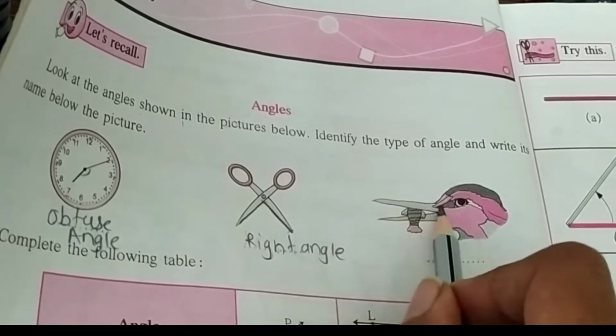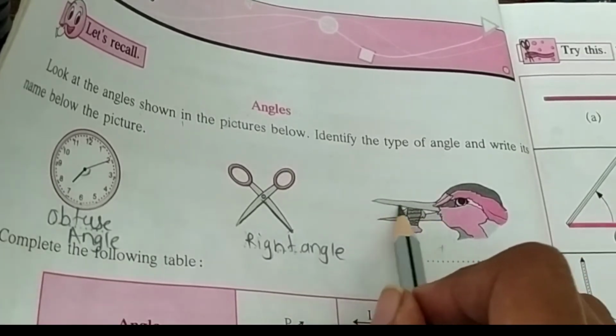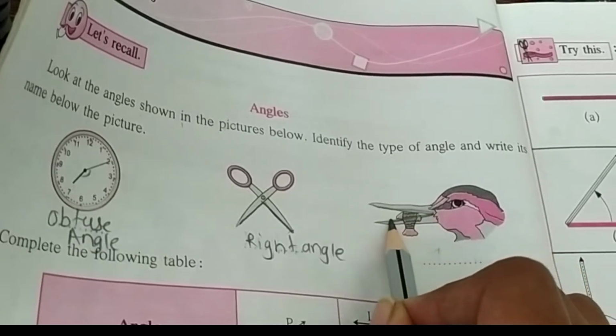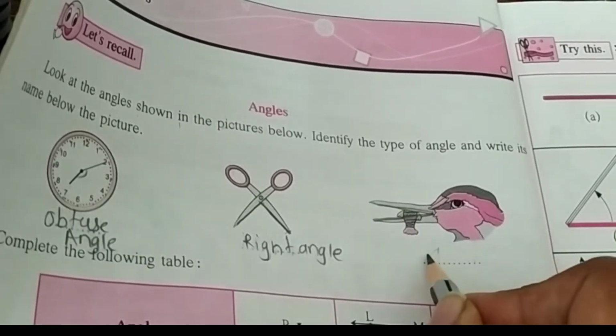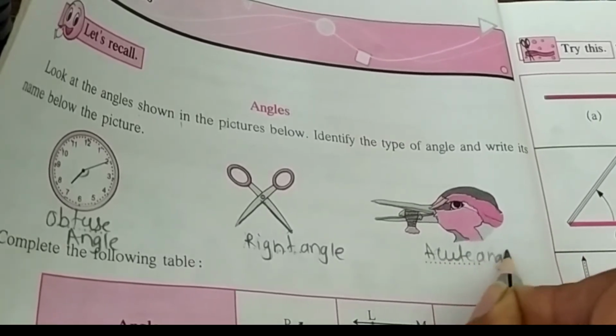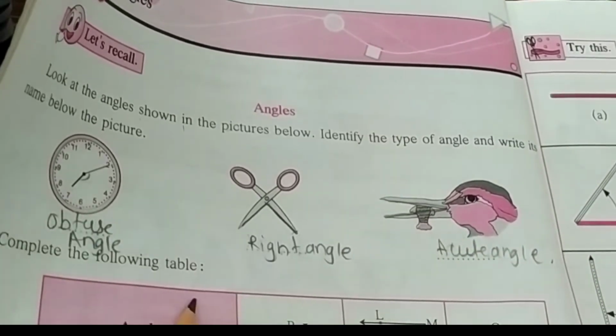And look at the beak of this bird. The angle formed here is an acute angle. Complete the following table.